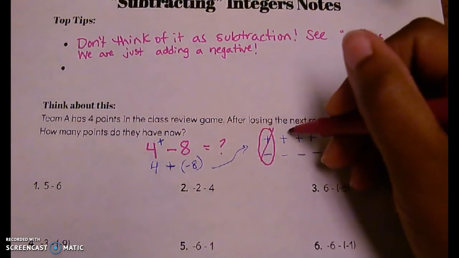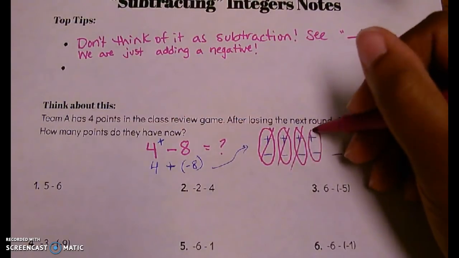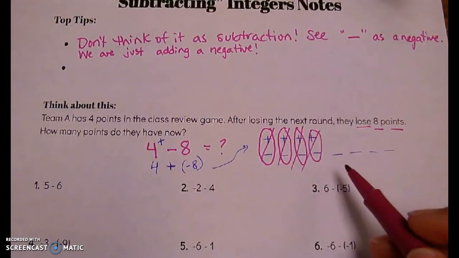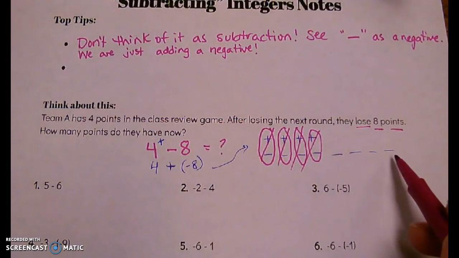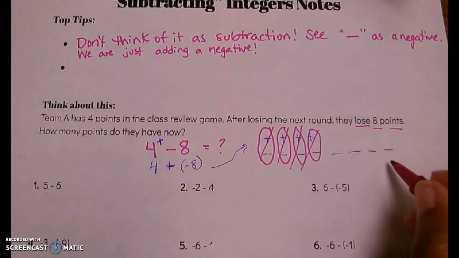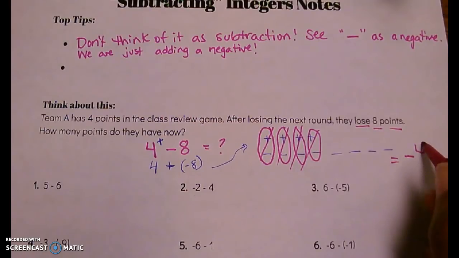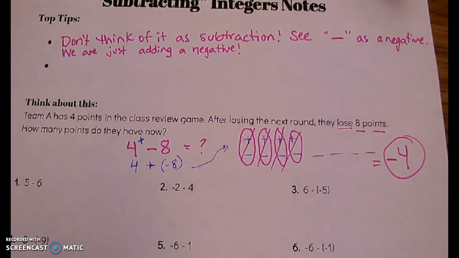So that's canceled out. That's canceled out. That's canceled out. And that's canceled out. Last but not least, I'm going to count what I have left. 1, 2, 3, 4. And then my answer is going to be negative 4. So the team ends up with negative 4 points.